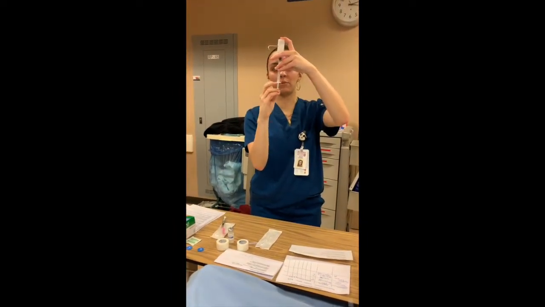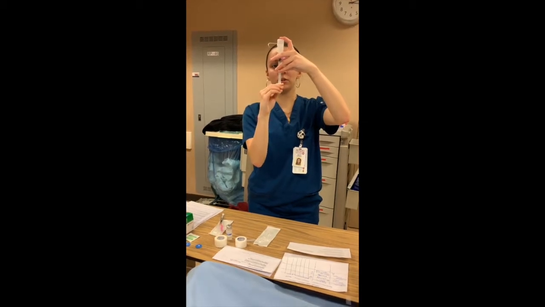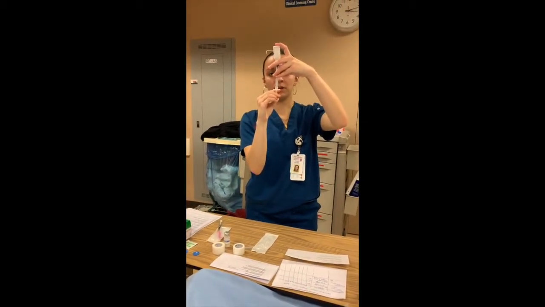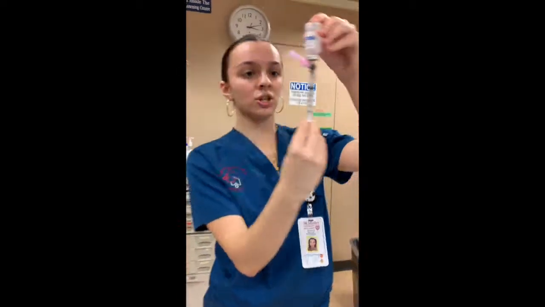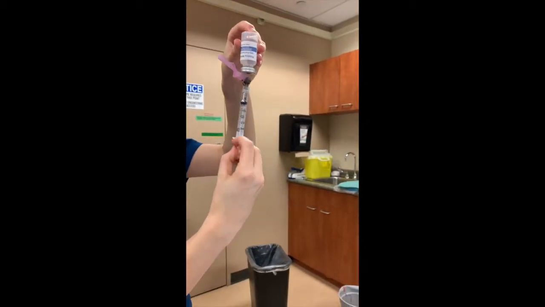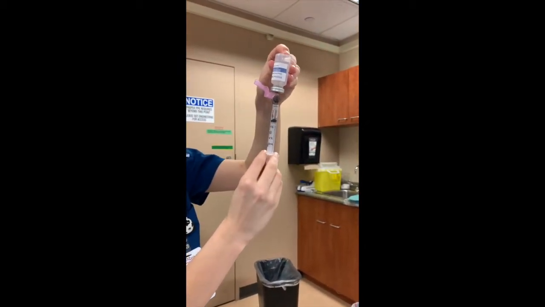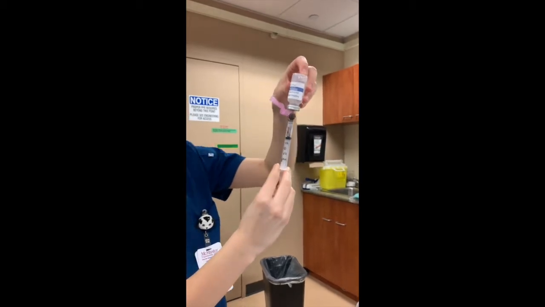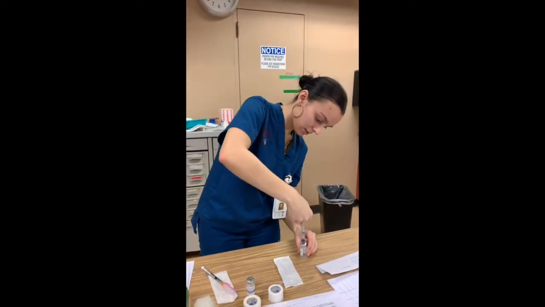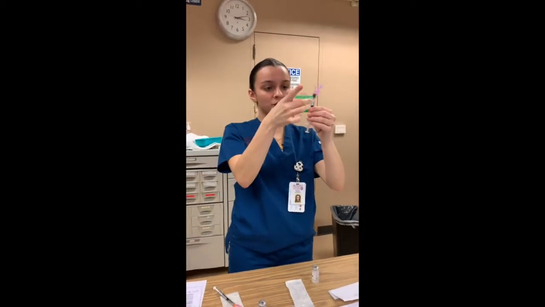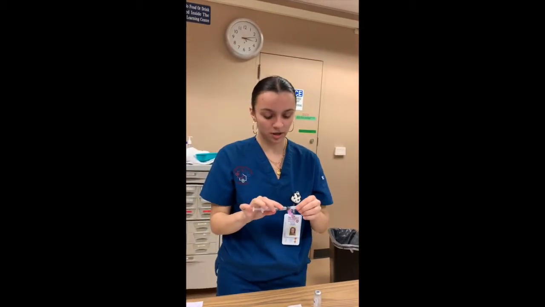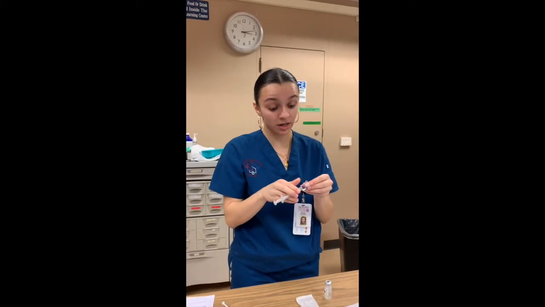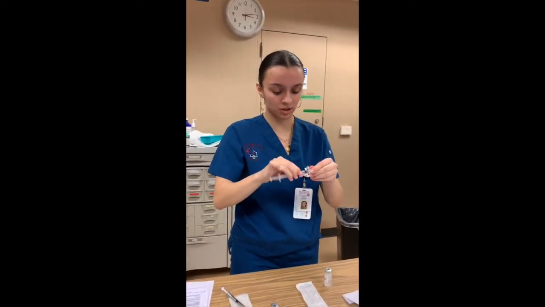I just want to ensure that I'm not getting any air bubbles in here. Okay, so I have the 1 milliliter. I'm just going to draw just a little more, just to push out all the air bubbles and if there's any leakage. So I'm just going to get a little bit more. Okay, I'm going to pull it out, and I just want to flick it just to get any slight air bubbles out. So after I do this, just for safety and precautions, I'm just going to put the cap on, and then I can get started on my subcutaneous injection.